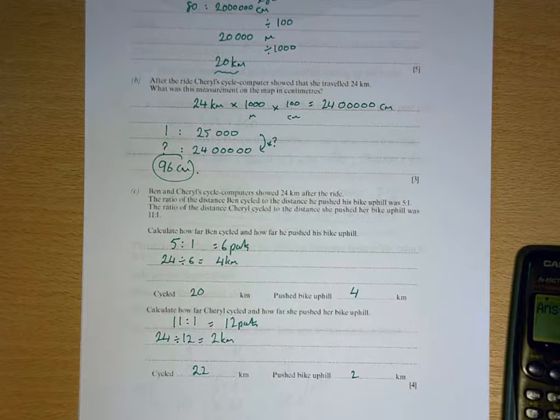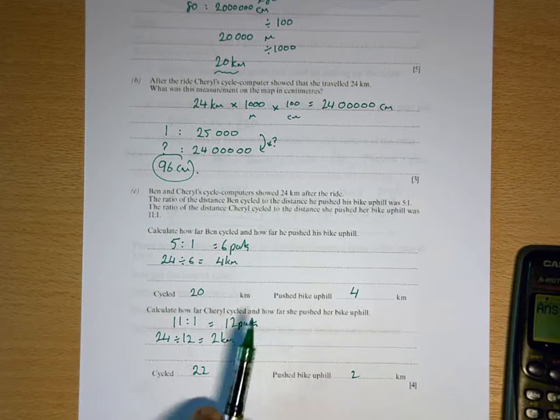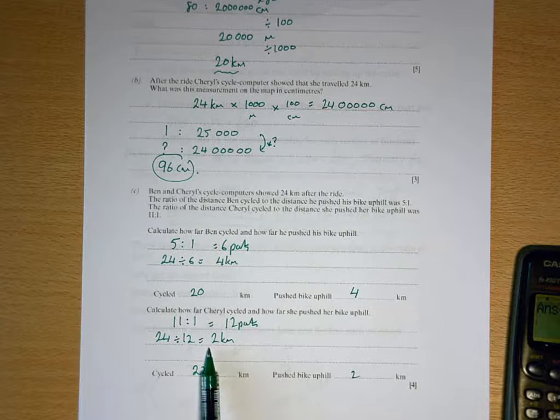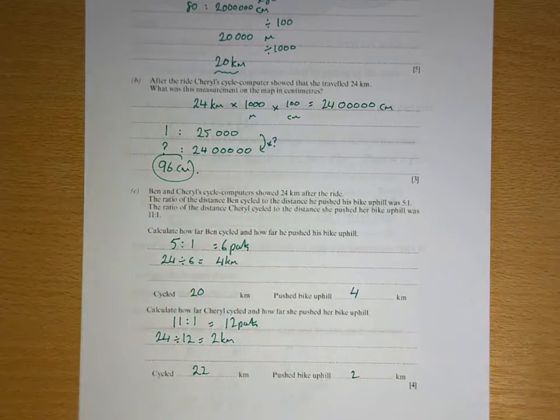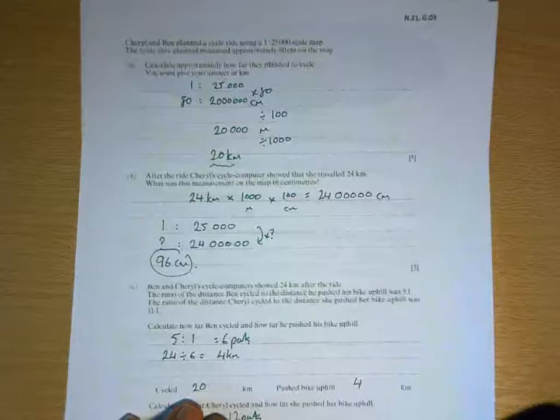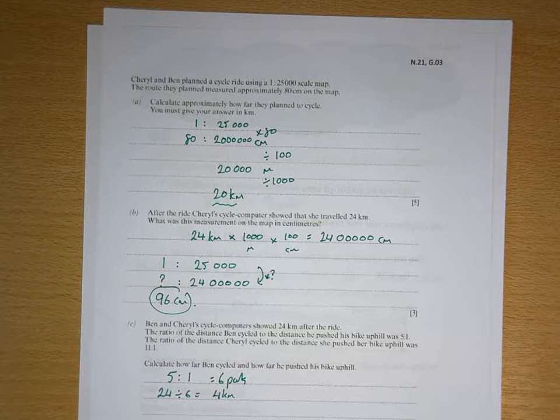Sorry, that's gone off the screen. So a ratio of 11 to 1 is 12 equal parts, 24 kilometers divided by 12, so each part is 2 kilometers. 11 lots of 2 is 22, 1 lot of 2 is 2. So there you go. So that's ratio on maps and scale drawings.